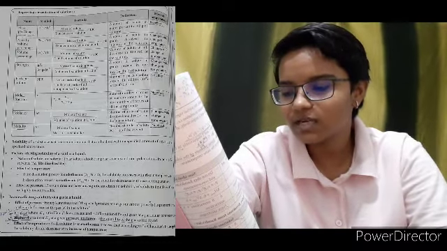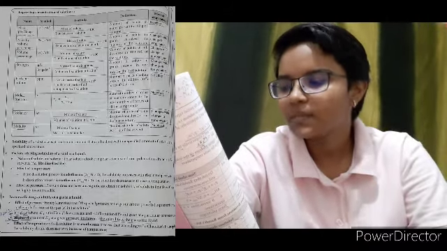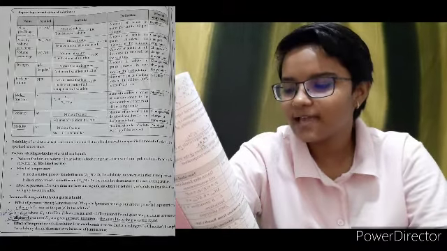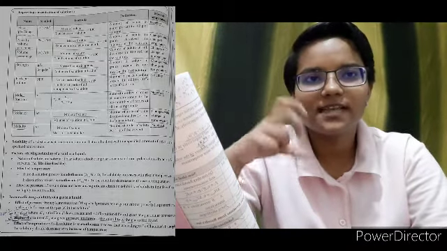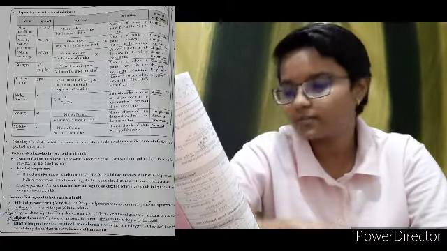Therefore, P equal to Kh into X, where Kh is the Henry's law constant and is different for different gases at a particular temperature. Higher the value of Kh at a given pressure, the lower is the solubility of gas in liquid. Since Kh is inversely proportional to the mole fraction, when you increase Kh, X or mole fraction will decrease, hence solubility will decrease.